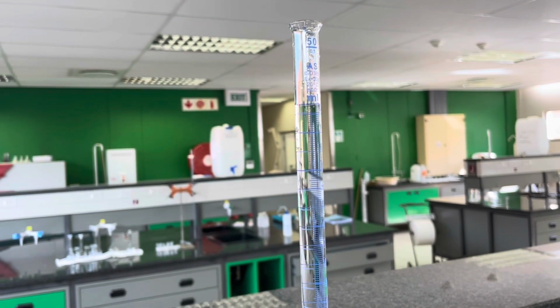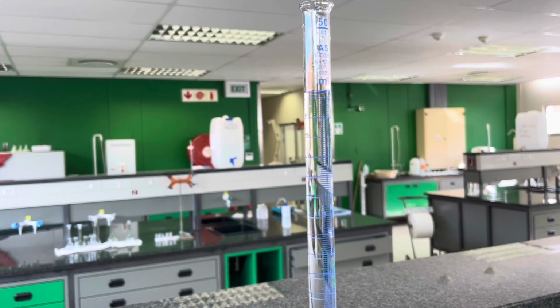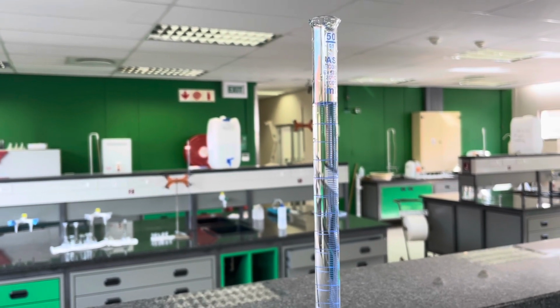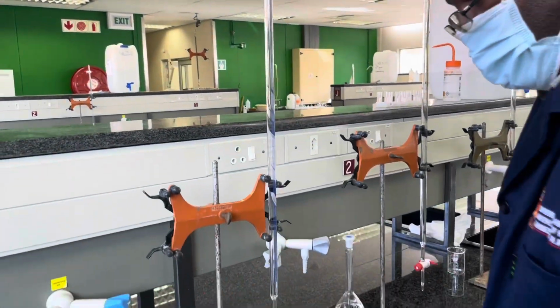As you can see, we are slightly above 50 milliliters, and we will now dispense those few milliliters into a waste beaker so that we start at exactly 50 milliliters. And now we know when we start dispensing, we start from 50.